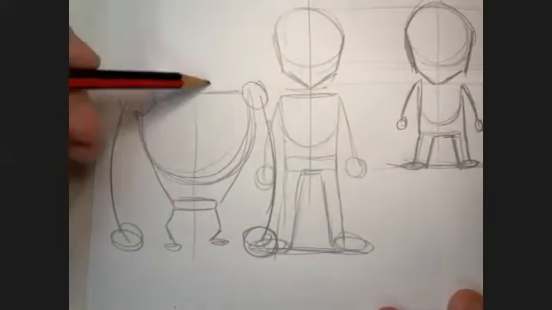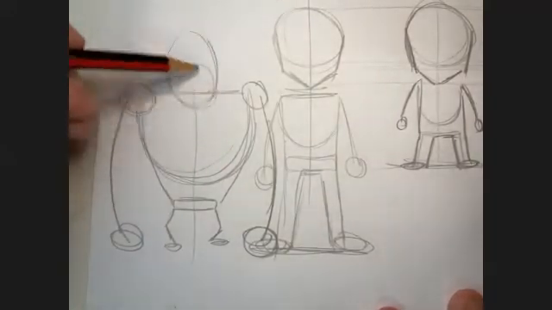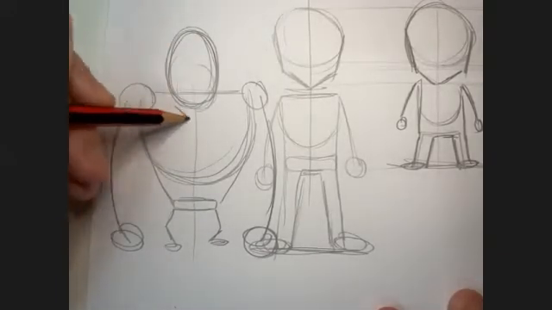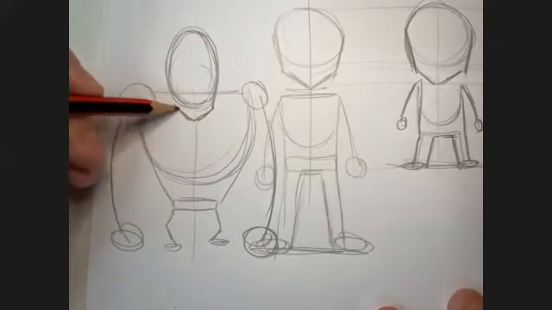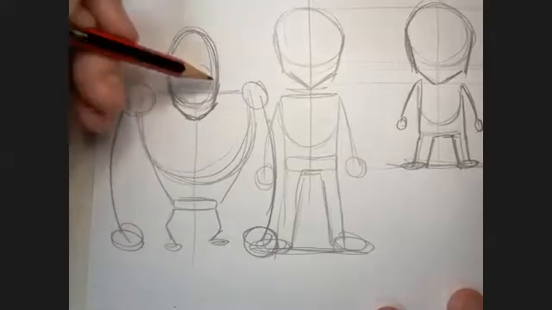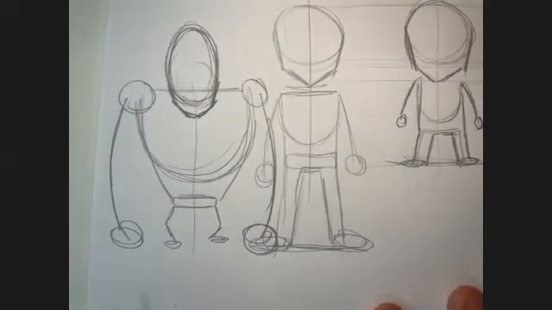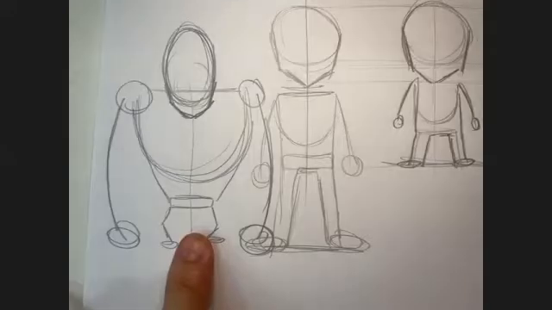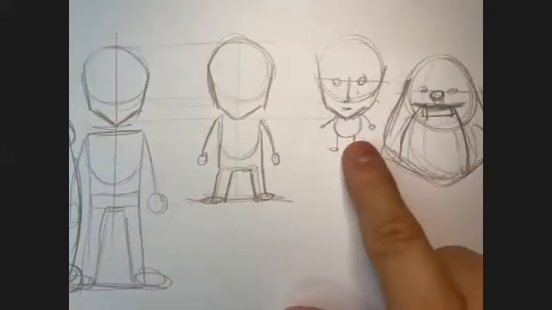So you could do the gorilla's head sort of that shaped, and the jaw like that. So that's what I want to teach you, the basics of shapes and learning anatomy like that, so you can change it to draw whatever kind of characters you want.